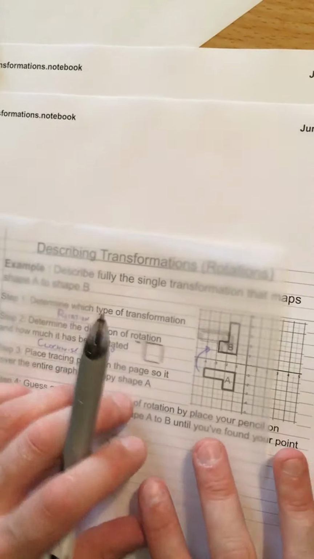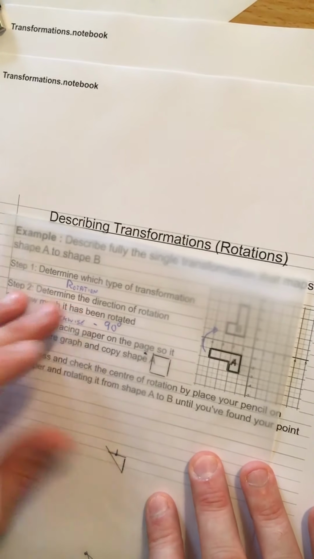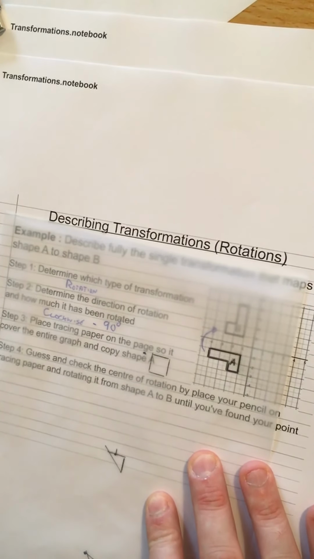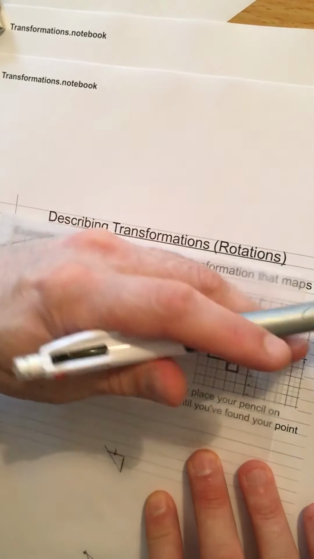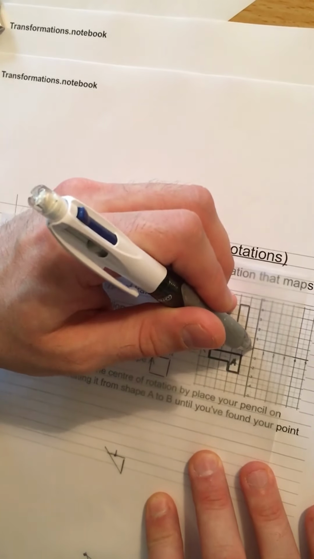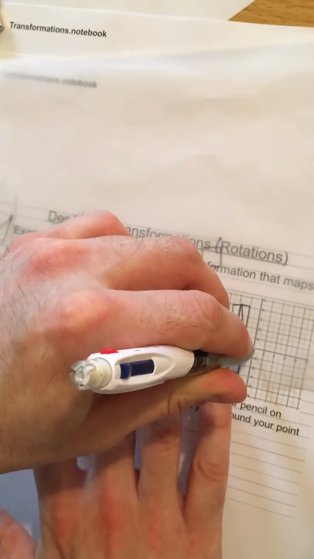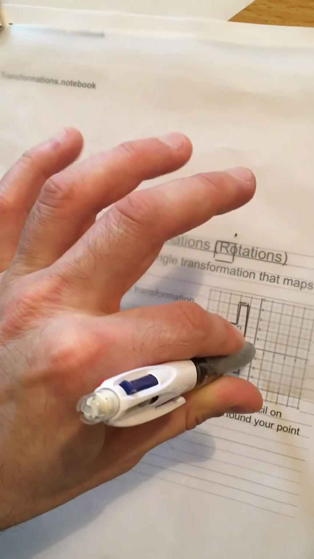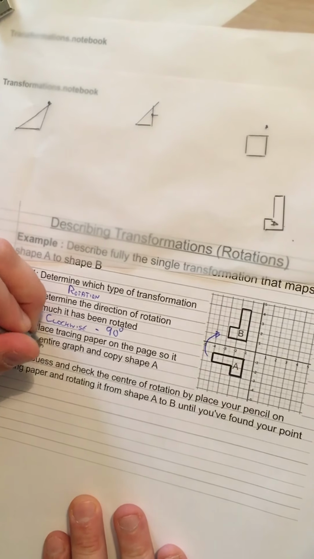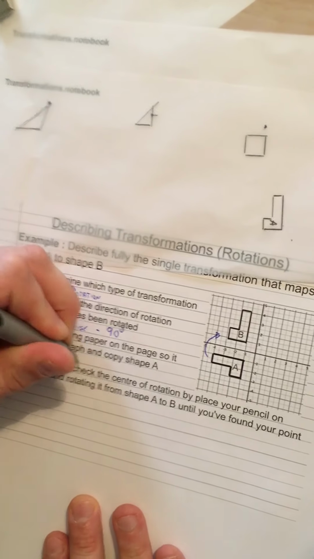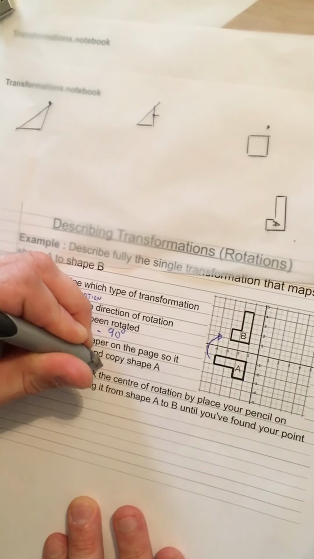Lastly, we have to guess and check the center of rotation by placing our tracing paper over our shape A, and then testing different points. The first point I would always check, because they usually put on an origin question and it's a good starting point, is the origin, and indeed we rotated it and it matched up with our shape B. So we can finish up this question and attain full marks by saying center of rotation 0, 0.